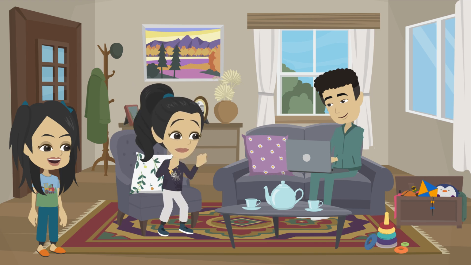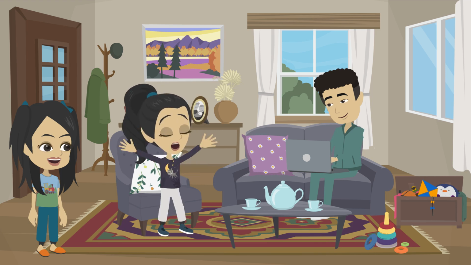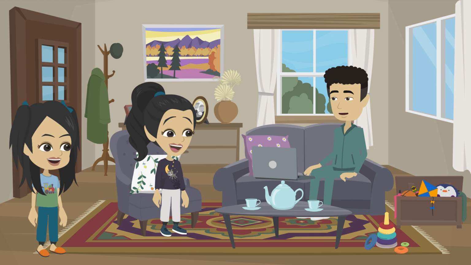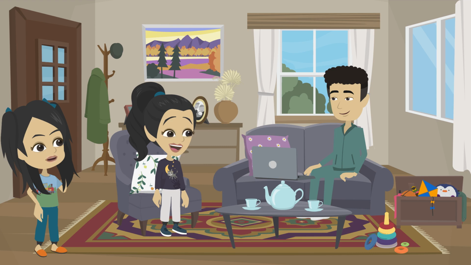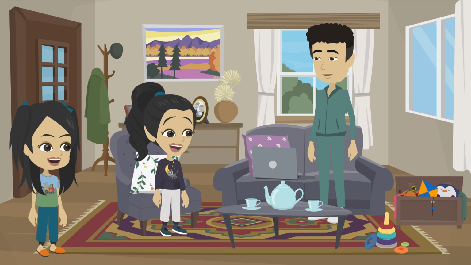Baba, we found this amazing program called Scratch. We can create our own games. That sounds like a lot of fun. What do you want to create? We want to make our sprite fly. Can you help us do that? Absolutely. Let's see how we can make that happen together.